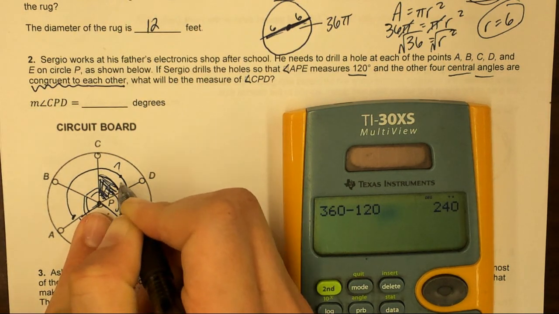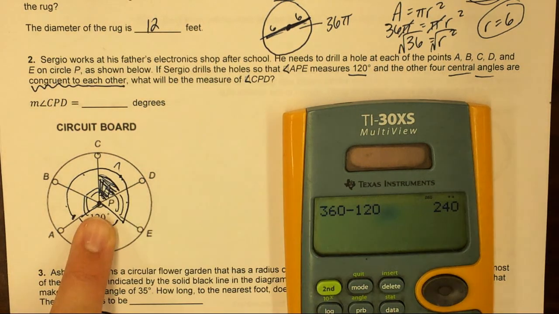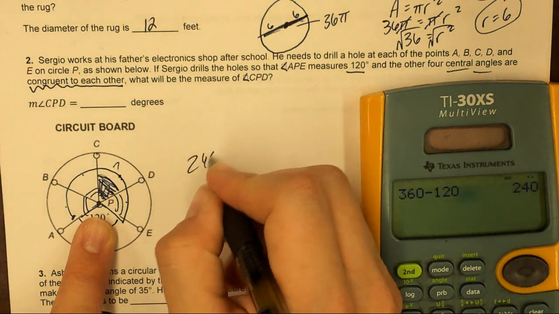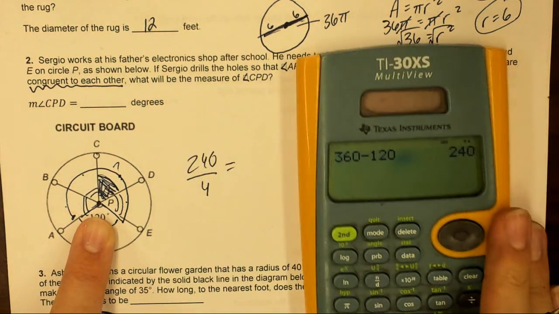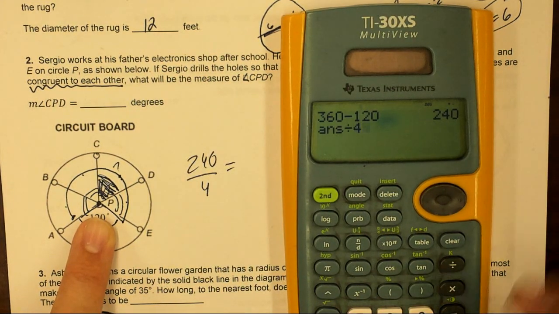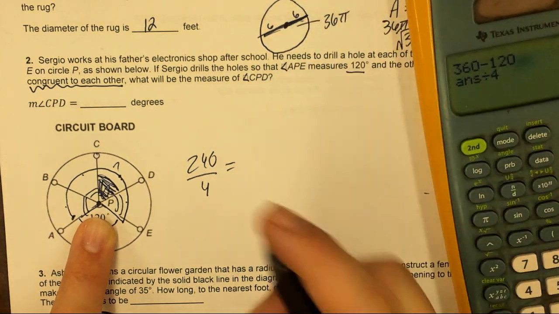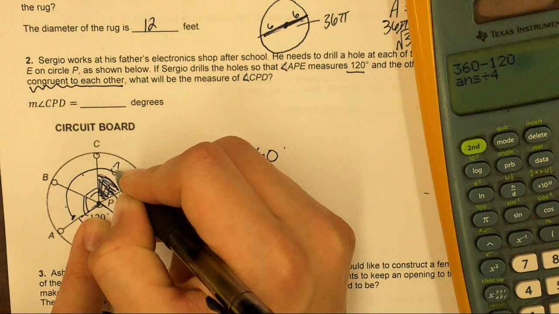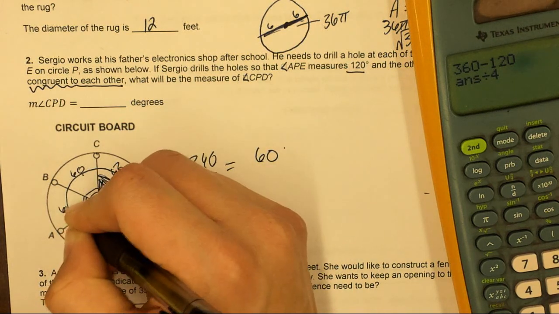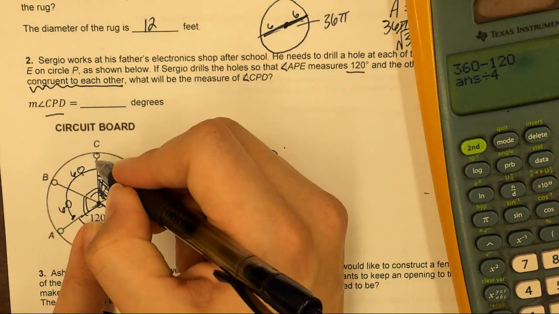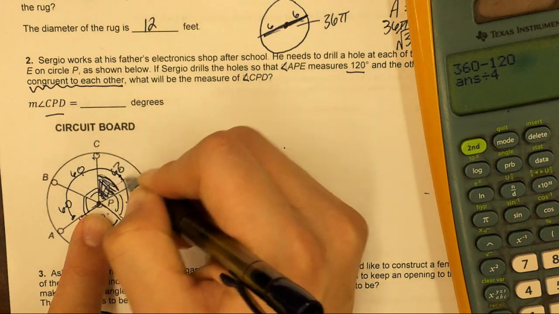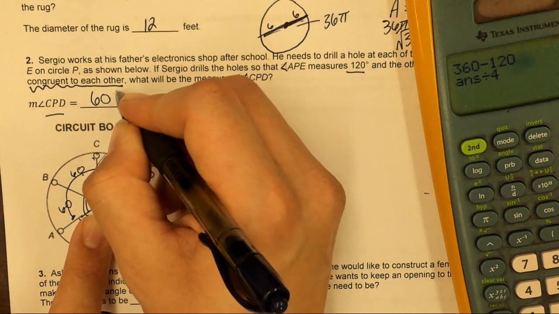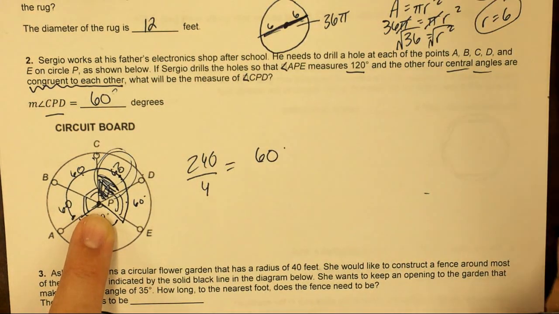And we know all these little sections are congruent, so let's just take 240 and divide it by 4. 240 divided by 4 is 60 degrees. So that means each one of these is 60 degrees. And we just want CPD, so we just want one of those 60s right there. Awesome. Oh, and they labeled degrees. Great.